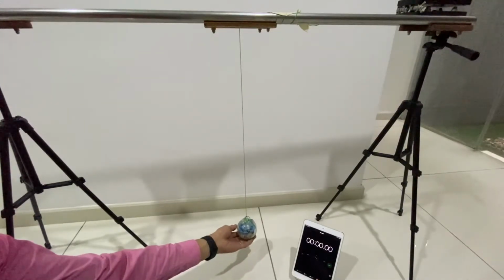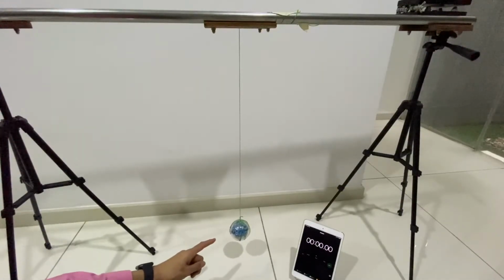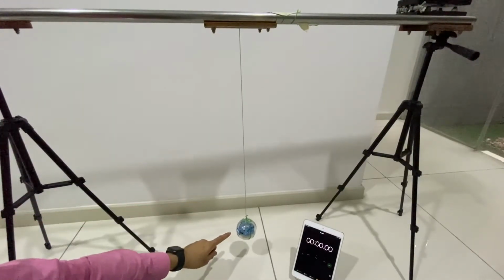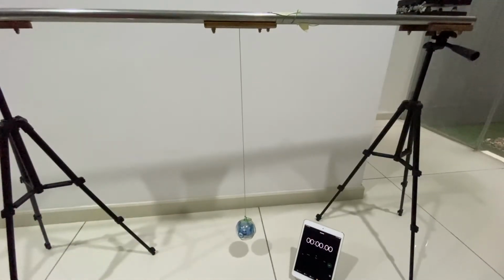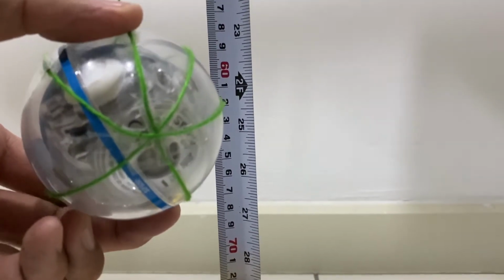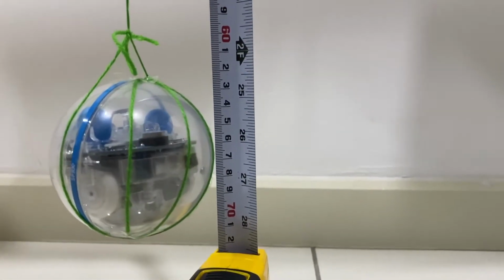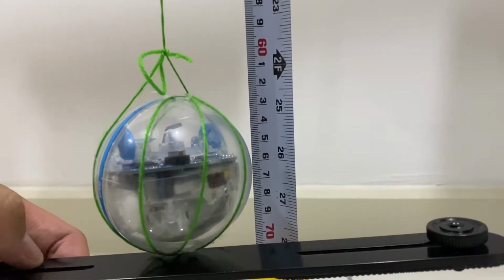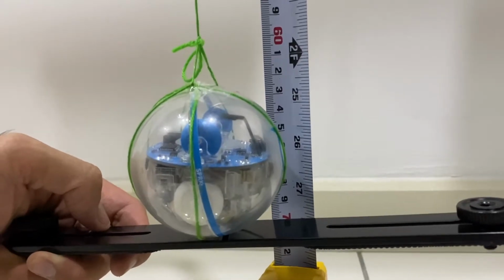Right, in this experiment, I'm going to count how many times it takes for a Sphero suspended 70 centimeter from above to make 10 oscillations. And then from there, I was able to calculate the period that it will take to make 10 oscillations. Okay, the center of mass is at the base. So all I need to do is use a set square or ruler to make sure it's at 70. Let's start with 70 centimeter.